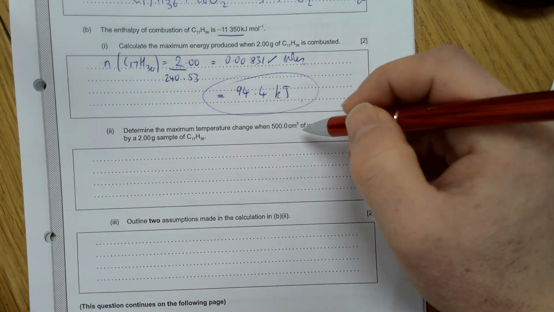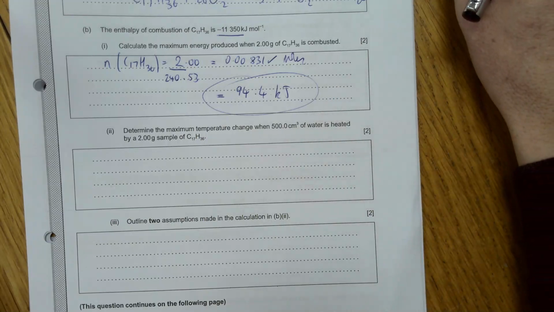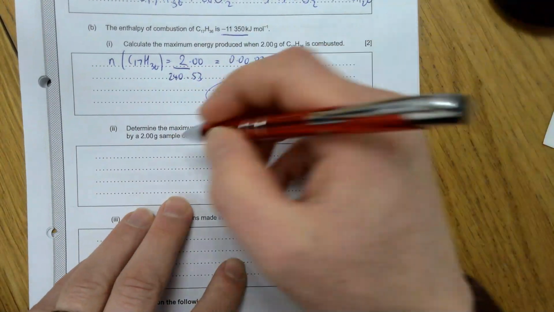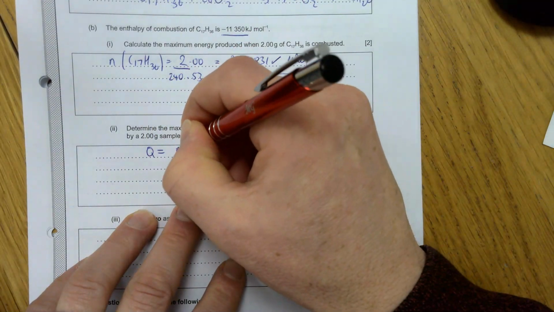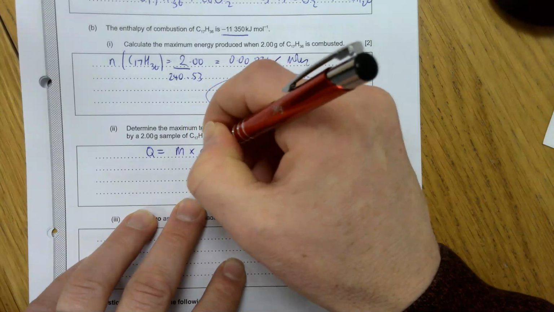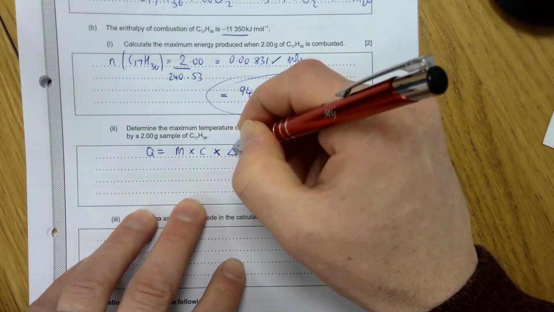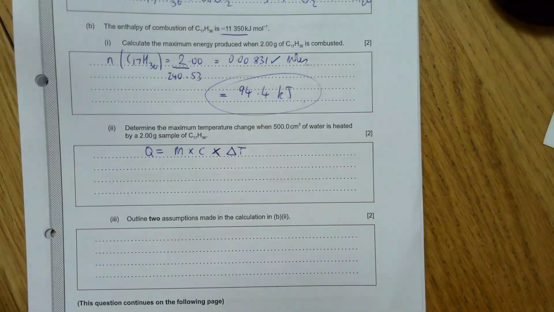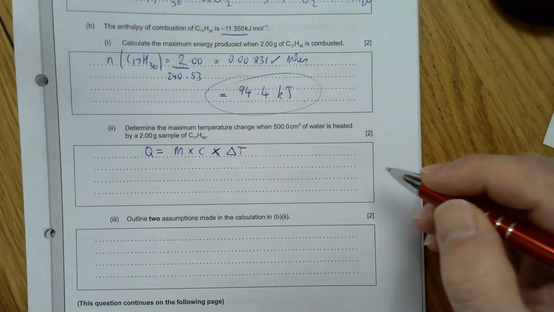Determine the maximum temperature change when 500 centimeters cubed of water is heated by 2 grams. Just going back to the energetics topic, year 12 stuff. So Q, which we've just worked out, is equal to M times C times delta T. And 3 cheers to the person who used the value of speed of light for C. But C is specific heat capacity of water, which is 4.18.